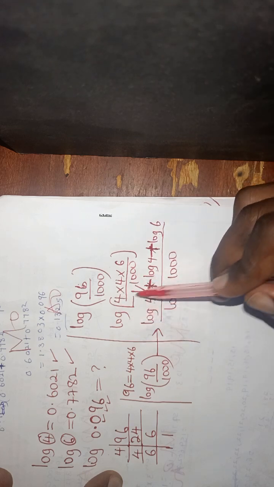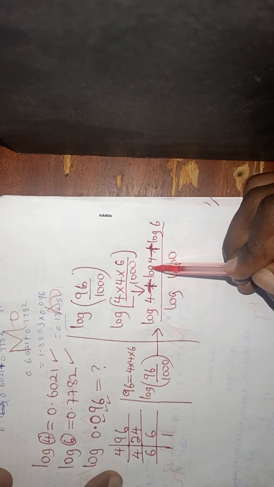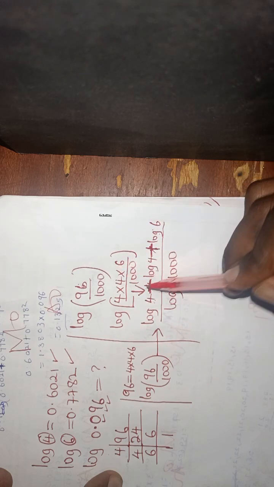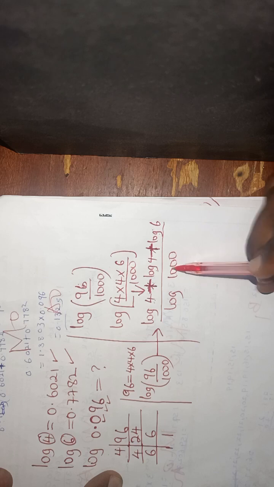So log 4 plus log 4 plus log 6, divided by log 1,000.